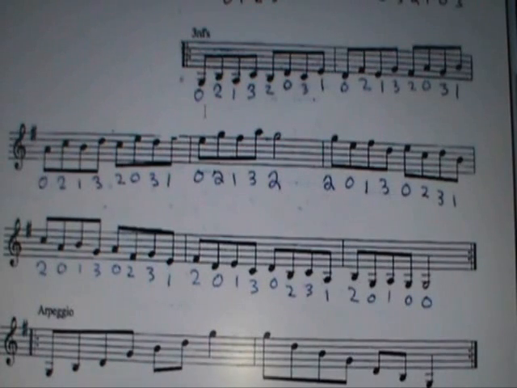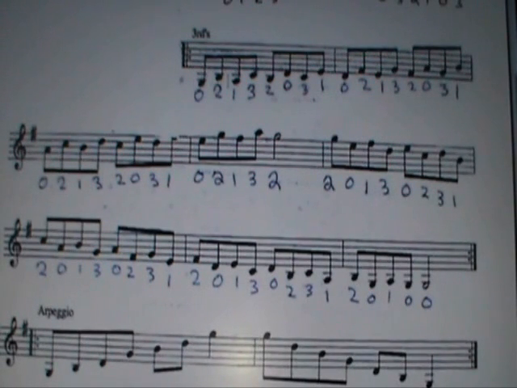Okay. So if we look at what I've done here, I've actually written the fingers that you need to use on the violin to play the notes.